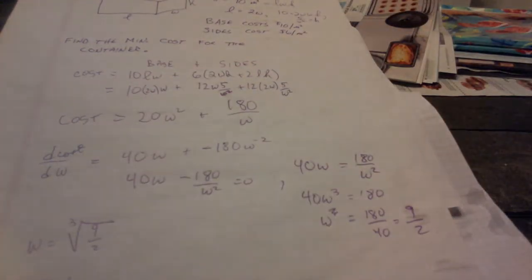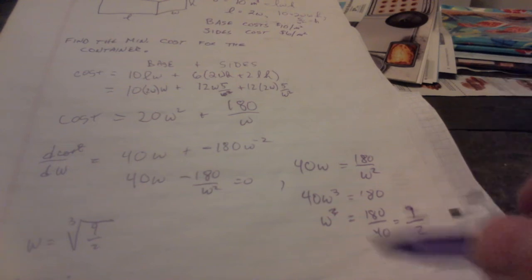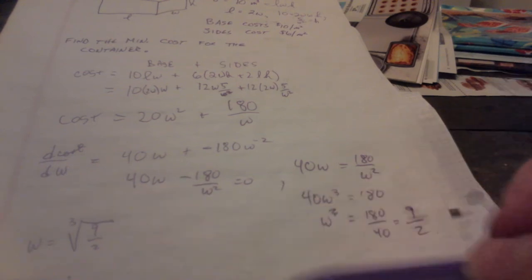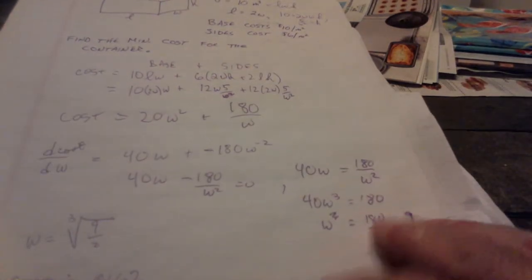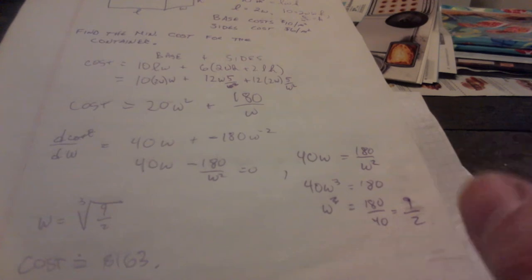So the cost is going to be approximately, I used the decimal approximation because it's going to be dollars. Dollars only has 2 decimal places. So I got the decimal approximation of the cube root of 9/2, plugged it in for every occurrence of W right there, and I got about $163. So that was minimum cost. That's the minimum cost for this box.